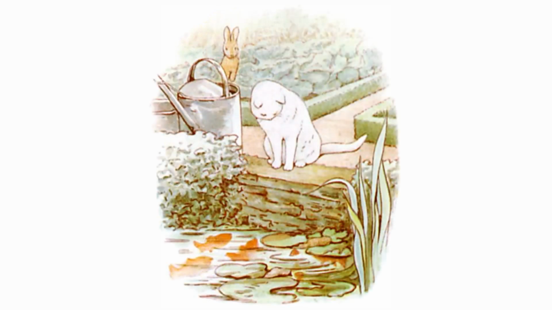Then he tried to find his way straight across the garden, but he became more and more puzzled. Presently, he came to a pond where Mr. McGregor filled his water can. A white cat was staring at some goldfish.